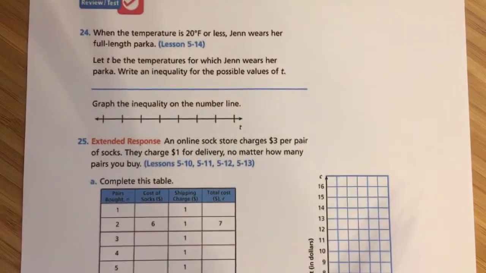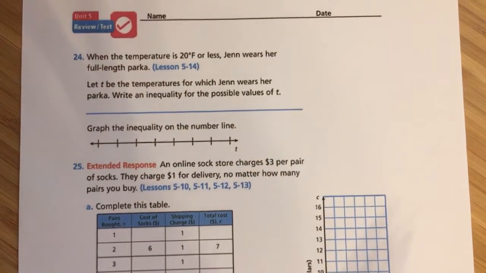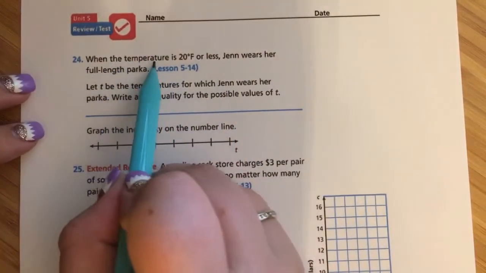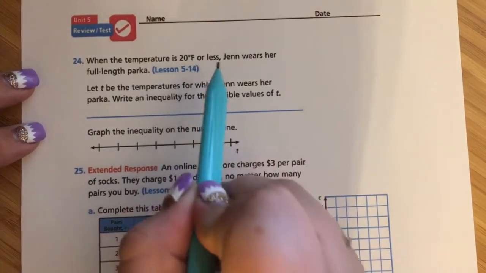Now we're on to page 424. I'm still graphing inequalities. When the temperature is 20 degrees Fahrenheit, or less.